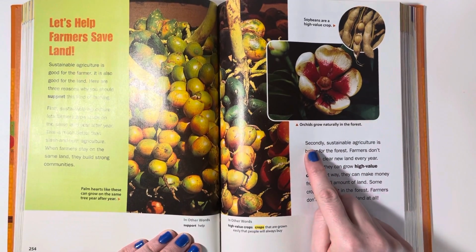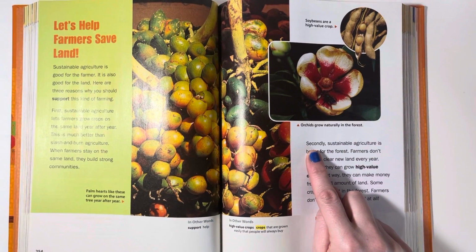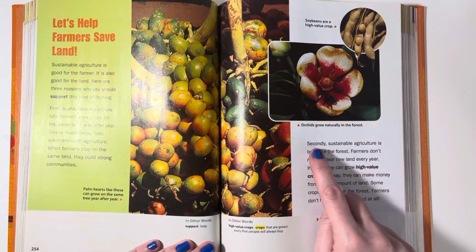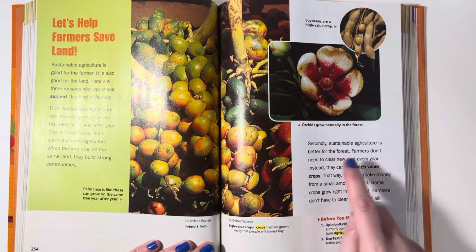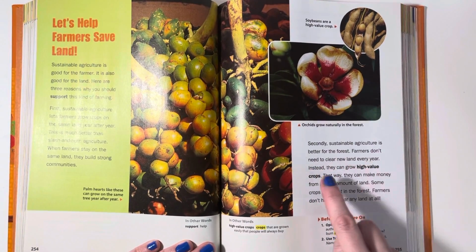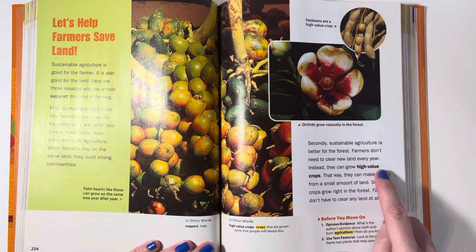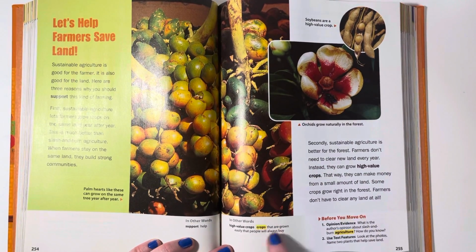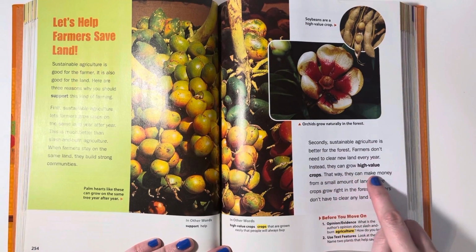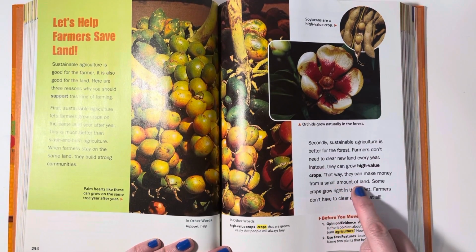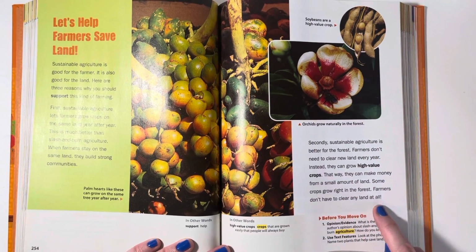Over here, secondly, so here's a second reason why sustainable agriculture is good. Secondly, sustainable agriculture is better for the forest. Farmers don't need to clear new land every year. Instead, they can grow high-value crops, or crops that are grown easily that people will always buy. That way, they can make money from a small amount of land. Some crops grow right in the forest. Farmers don't have to clear any land at all.